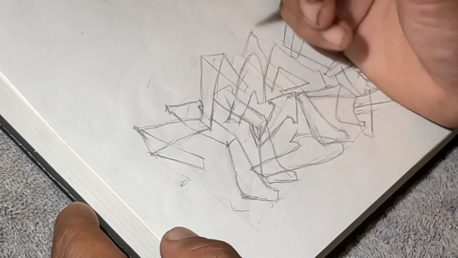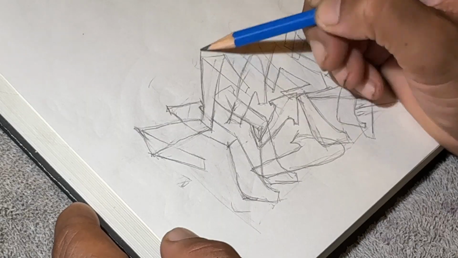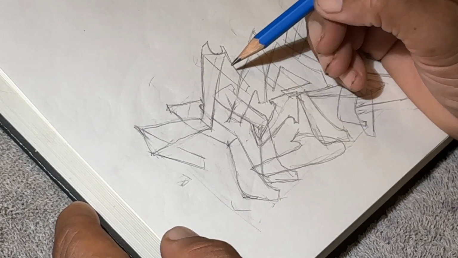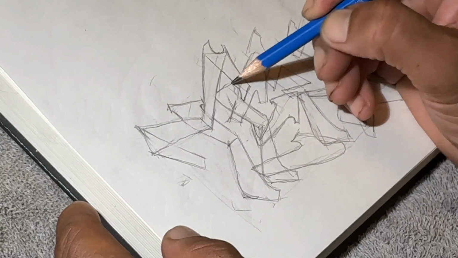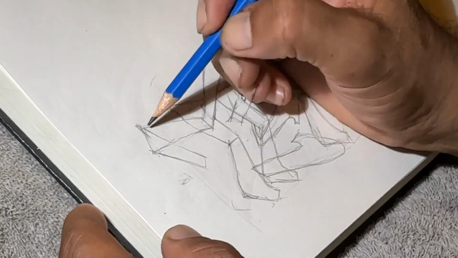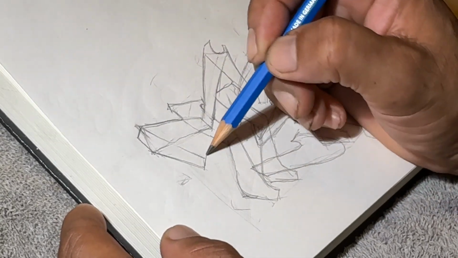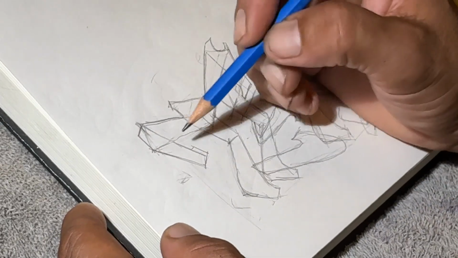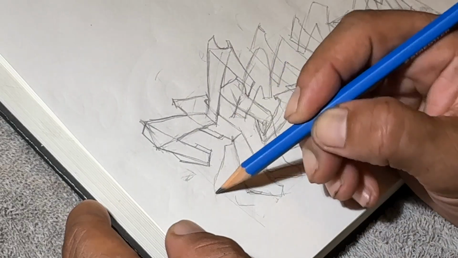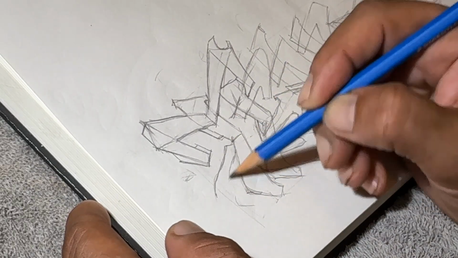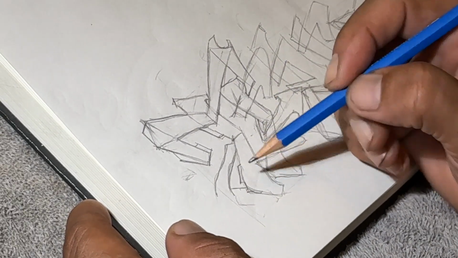Stage 2, drawing extensions, add-ons, and extra details. Now we are getting into the part where the letters begin to develop more Wildstyle personality. I will start with the letter T. First, I build up the top and then I work into the middle of the letter. From there, I lightly sketch an extension and continue working toward the bottom.